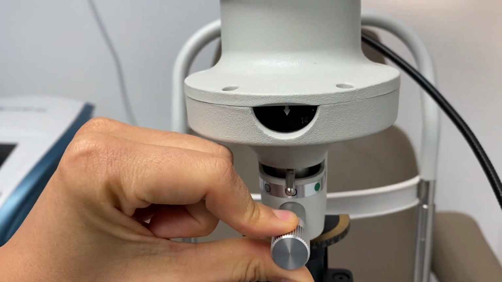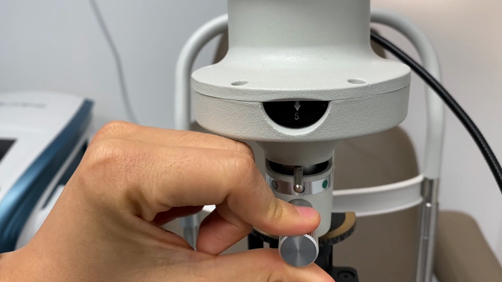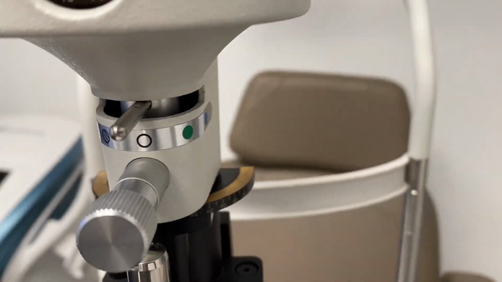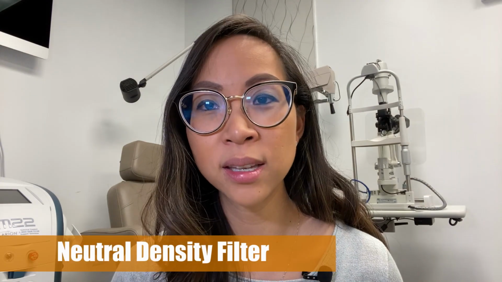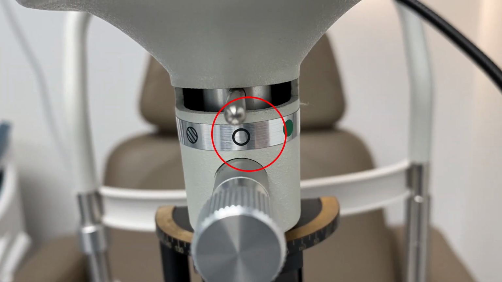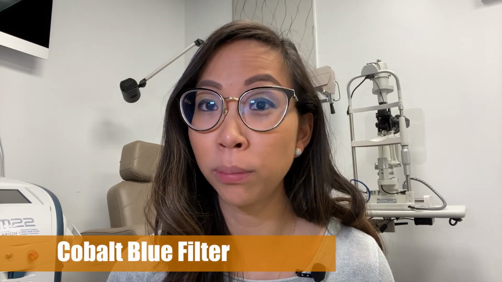Number 4, slit diaphragms and built-in filters. As a standard, the width and height of the light beam can be controlled using 2 knobs. This allows the optometrist to greatly vary the slit to best illuminate and observe what they're looking at. There are multiple filters built directly into the Firefly, including the neutral density filter. Now this decreases the brightness for light-sensitive patients. Another is known as the cobalt blue filter.